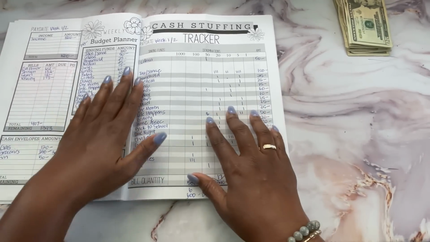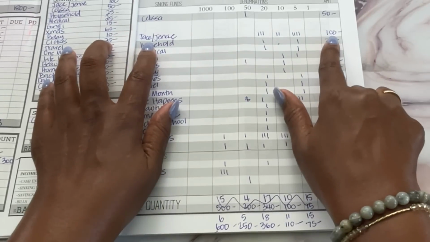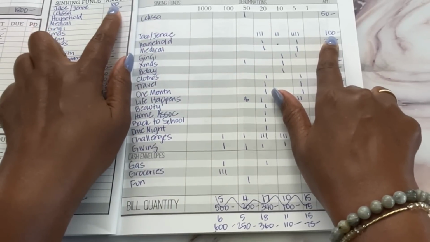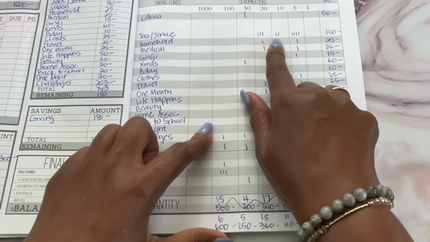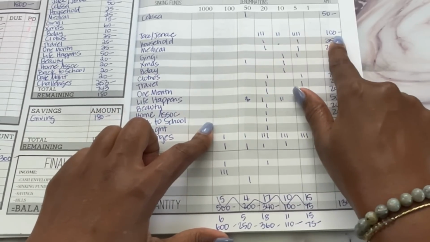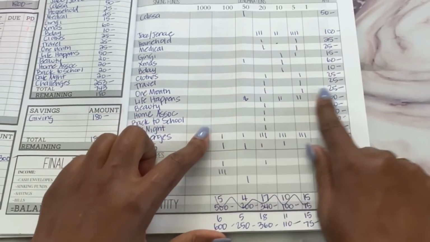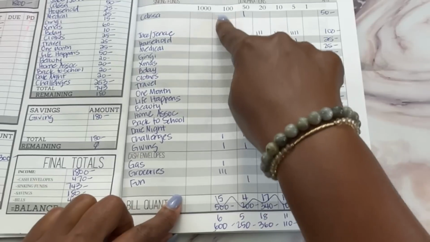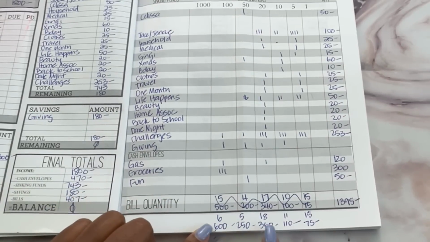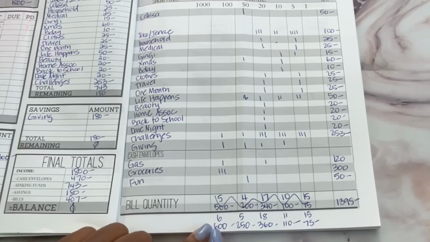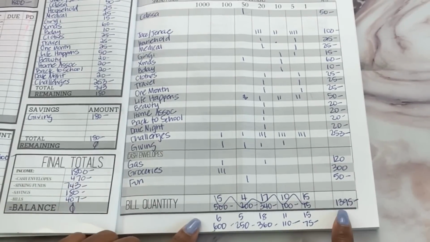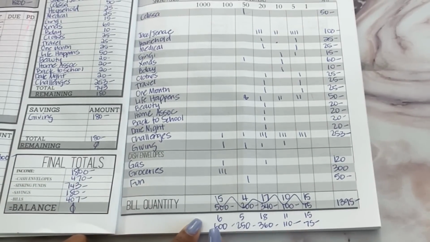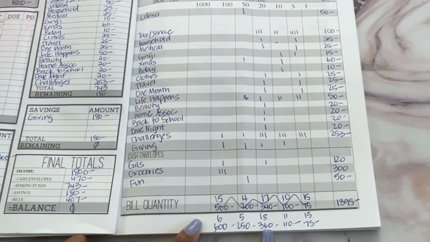So then I write down the dollar amount. Jason Janae, for instance, it was $100. That's what I had listed over here in my budget. So I put down 3 20s, 2 10s, and 4 5s, and that equals $100. I did that all the way down for all the categories and then added straight down to determine how many bills I needed to get from the teller. So in this stuffing, I was stuffing $1,395. I needed 6 100s, 5 50s, 18 20s, 11 10s, and 15 5s.